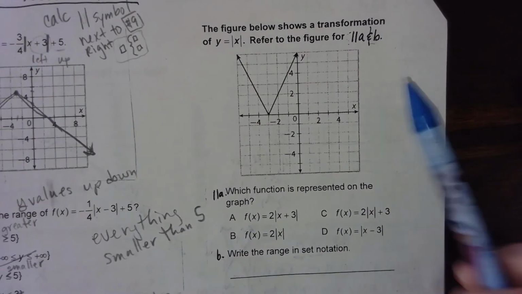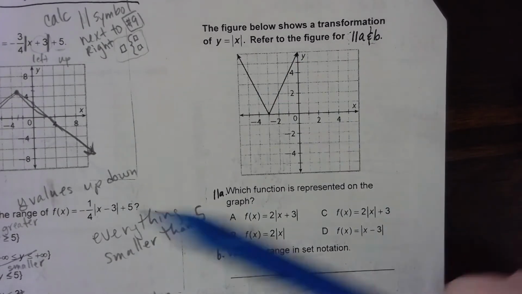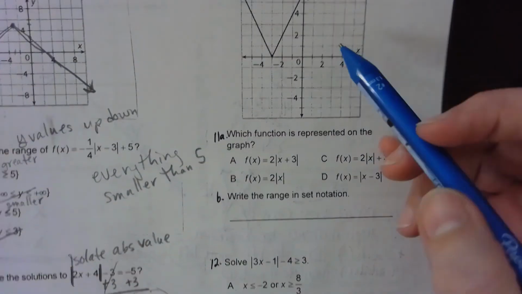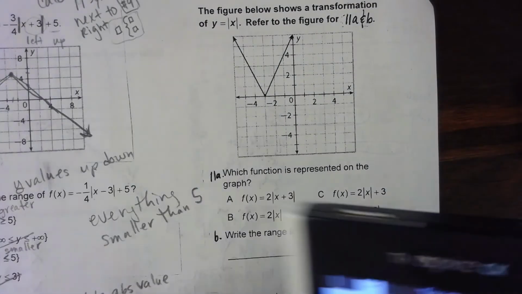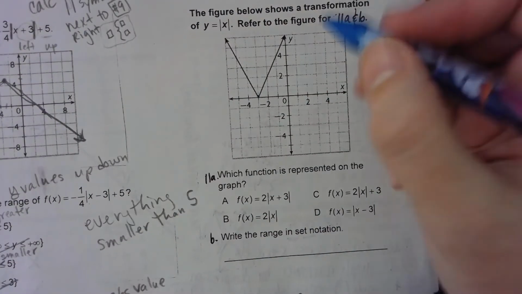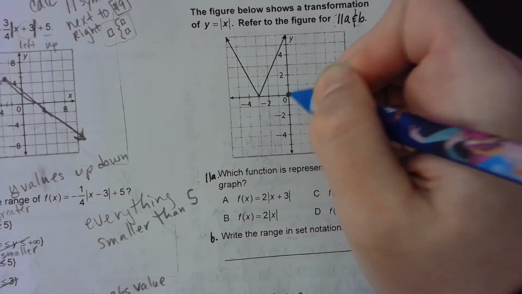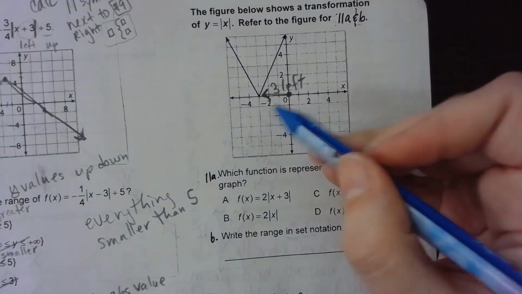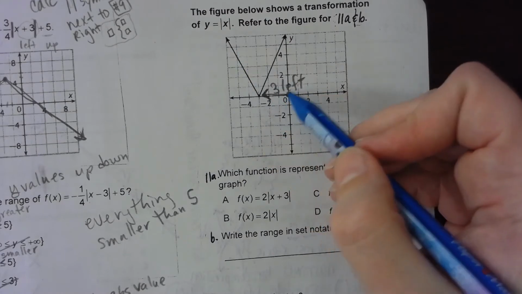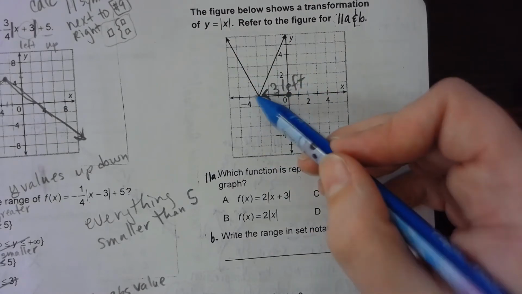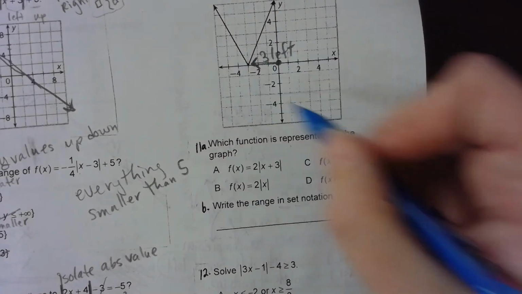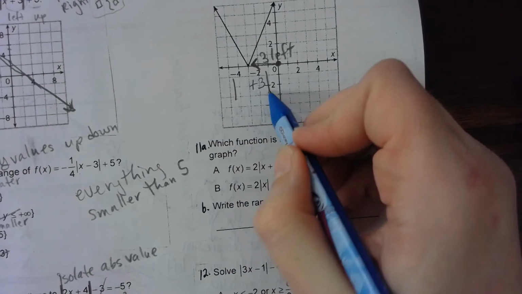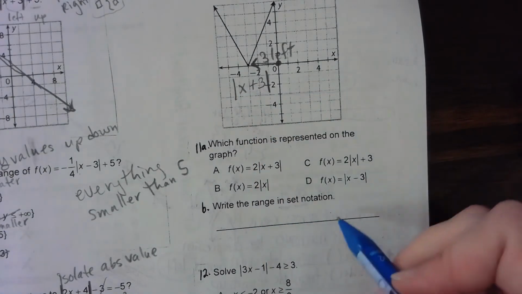All right, 11, refer to the figure. This is a transformation of our parent function of a square root. Which function is represented on the graph? Okay, so first thing is, I just noticed that this moves 3 spaces to the left from the original. The original parent function goes through 0, 0, right? So this is going to shift 3 units to the left. So inside the absolute value, we're going to have a plus 3.